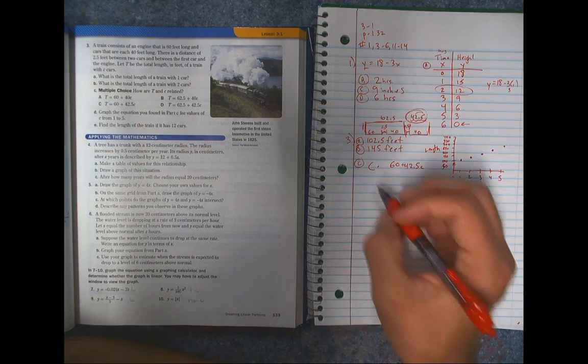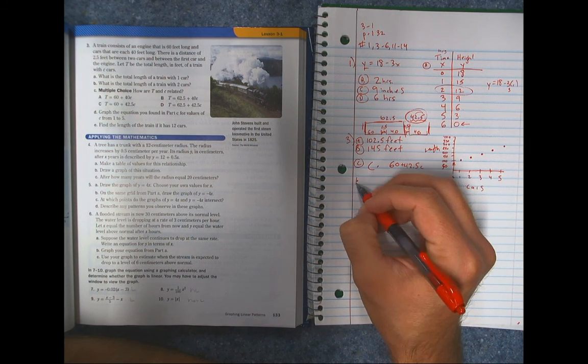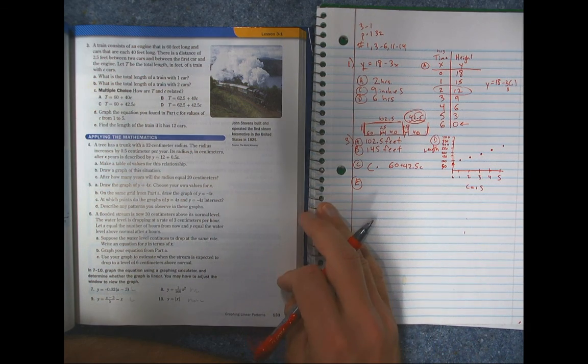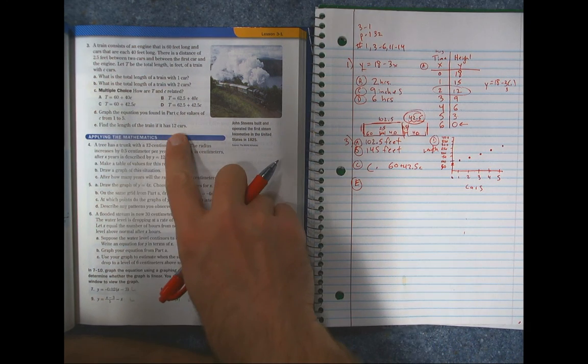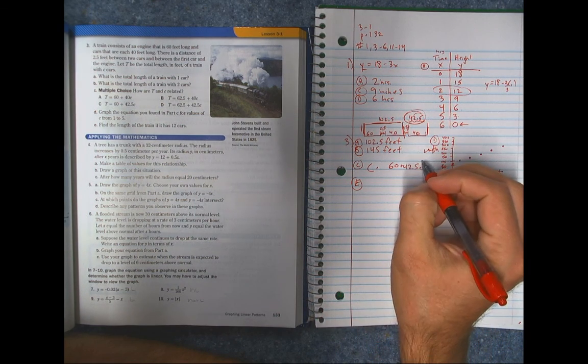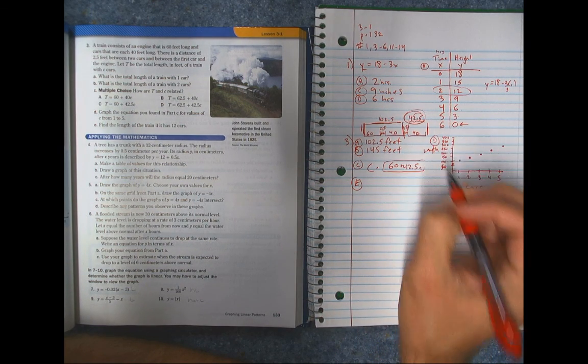Okay, and then letter E. So letter D was to draw the graph. Letter E, find the length of 12 cars. So you could continue adding all the way till you get to 12, but the whole point of the equation here is that it's usable.